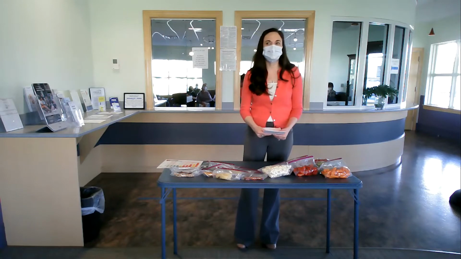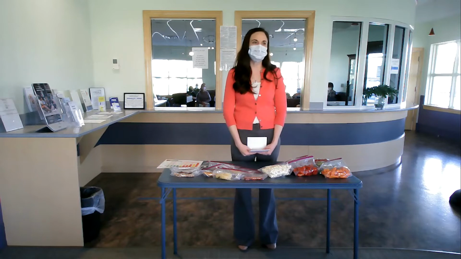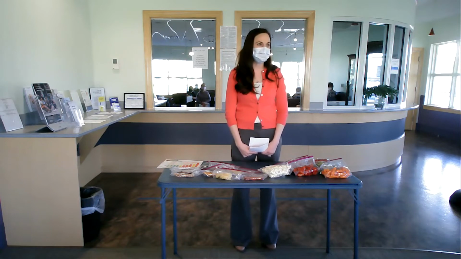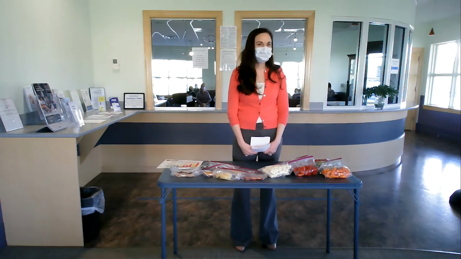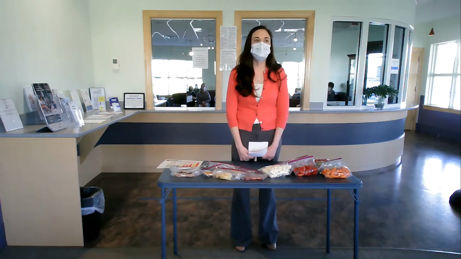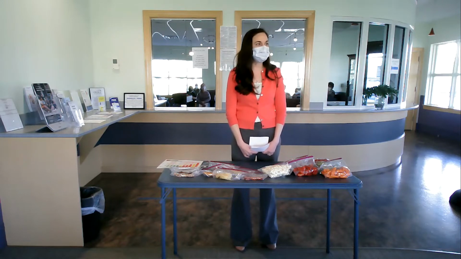Here's another one that I like in my house. What about pasta salad for the summer coming up? How can we make our pasta salad healthier? Whole grain pasta, vegetable pasta. Have you tried any of those pastas made of legumes, like the chickpea or the red lentil pastas?